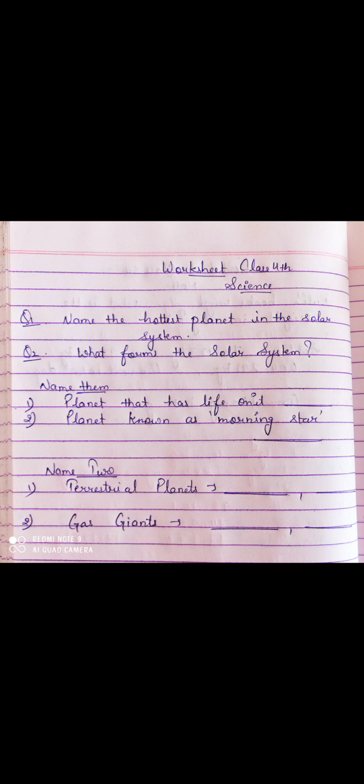Here I am giving you a worksheet. Question number 1, name the hottest planet in the solar system. Question 2, what forms the solar system? Question 3, name the planet that has life on it. Name the planet which is known as the morning star, and name 2 terrestrial planets and 2 gas giants. Okay, complete this worksheet in your science notebook.